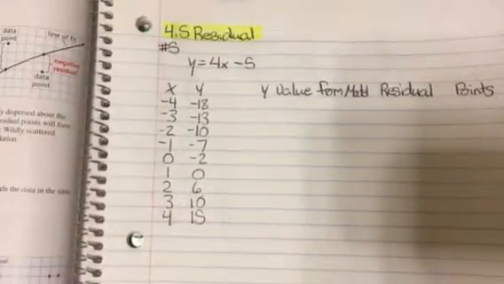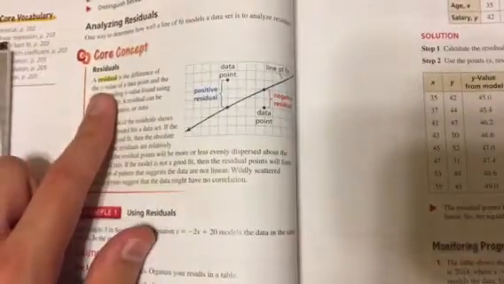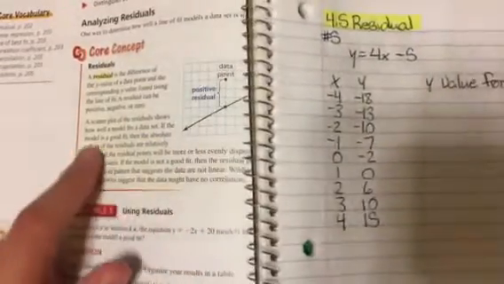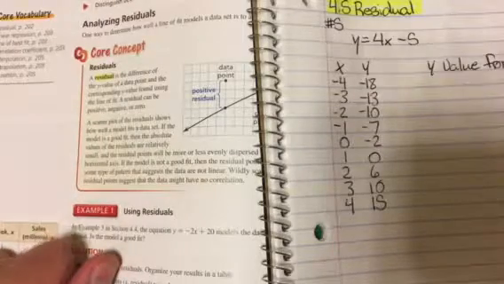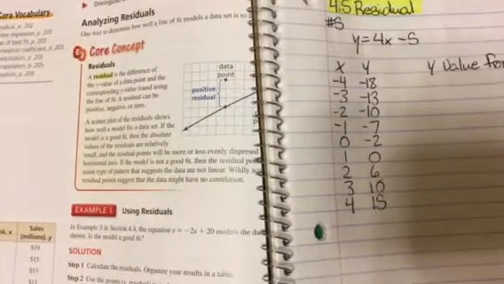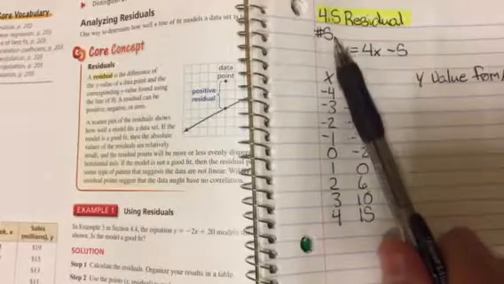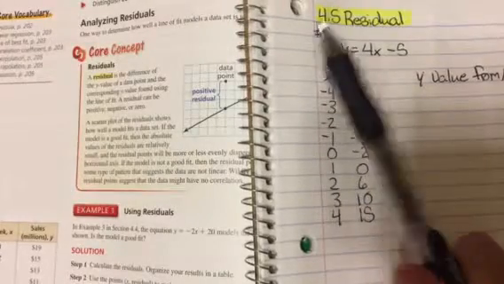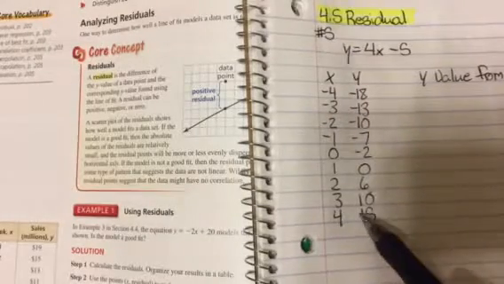Okay, so the first example that we're going to go over is we're going to go back over the residual, so I make sure that you 100% understand it. So a residual is the difference between the y value of a data point and the corresponding y value found using a line of fit. Okay, these are the y values. We're going to use number 5 as an example out of the homework. These are the y values given.